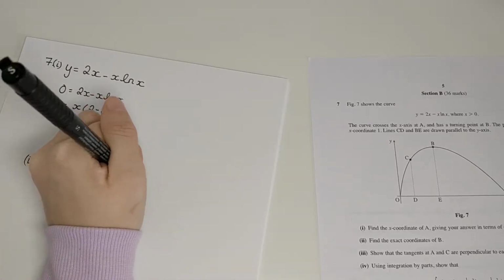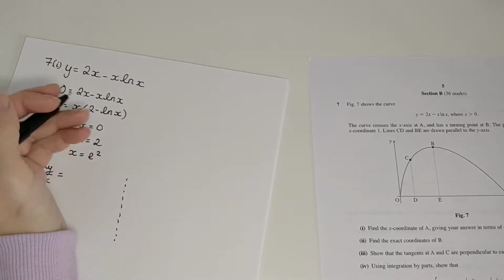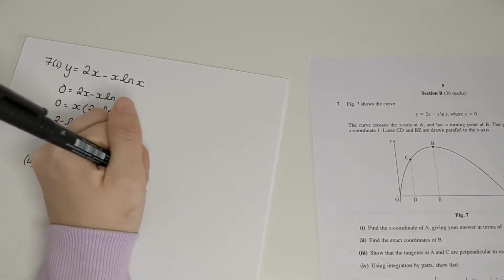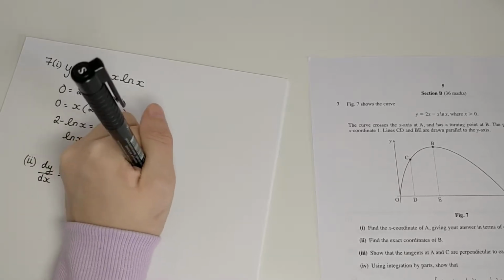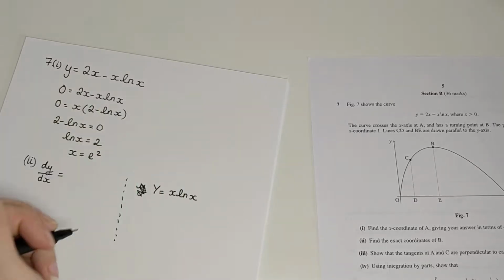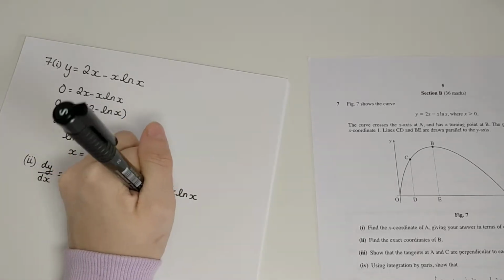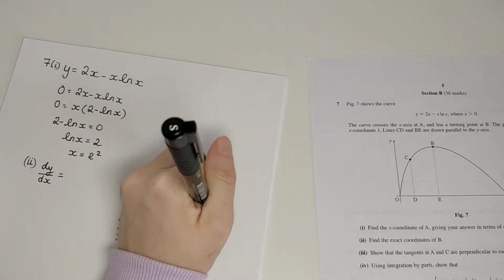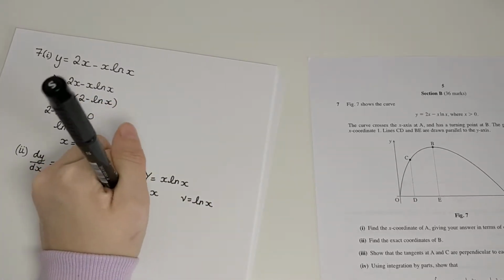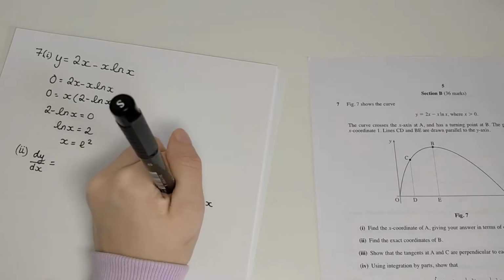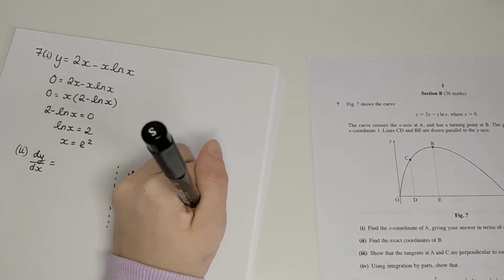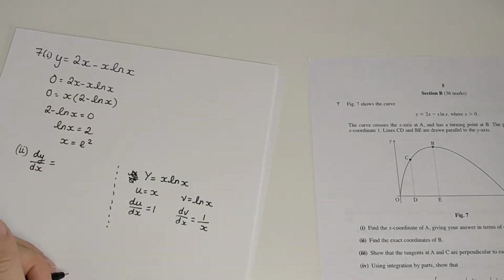Let's say, I don't want to call it y, let's call it a different y. Let's call it capital Y. x log x. Let u equal x, v equal log x. du by dx is 1, dv by dx is 1 over x.